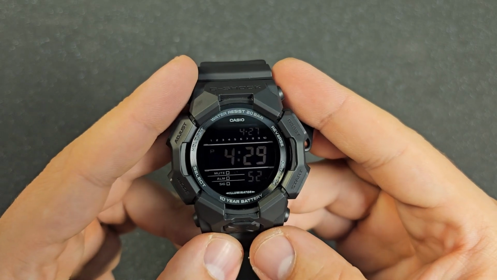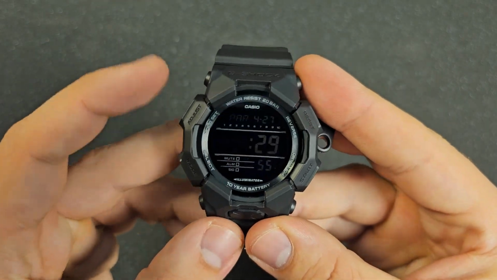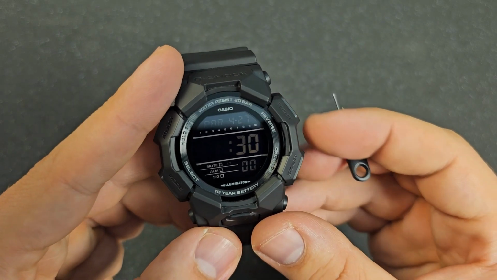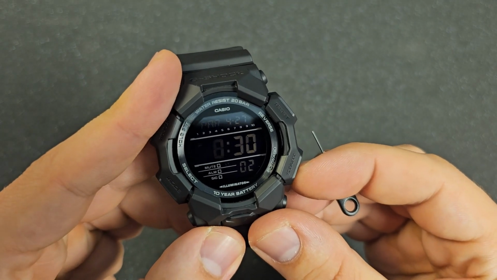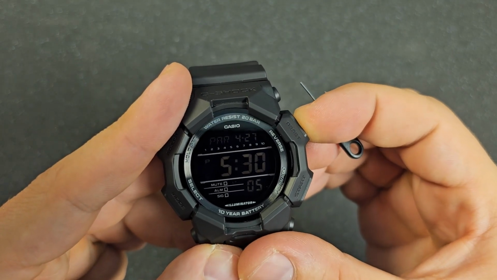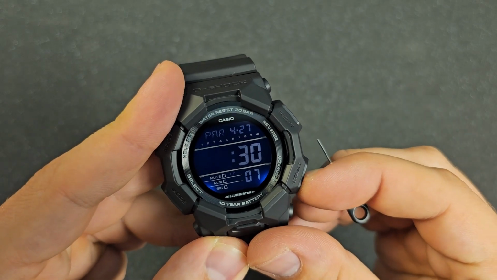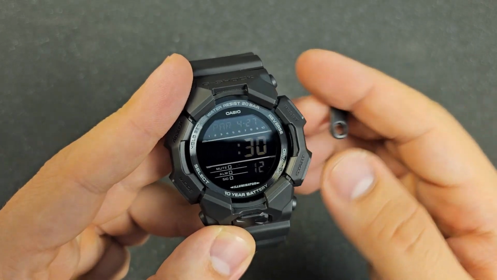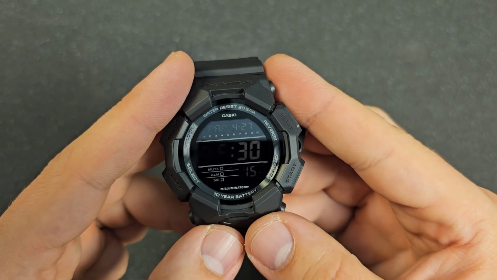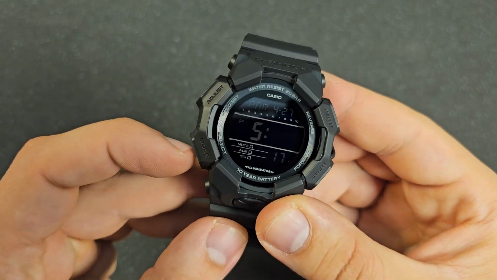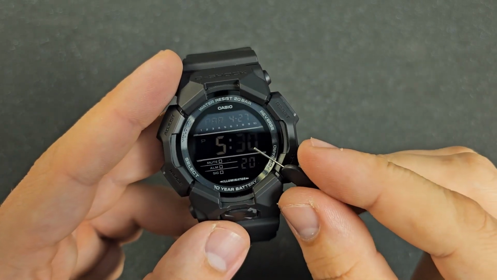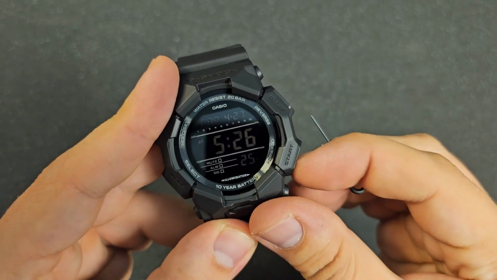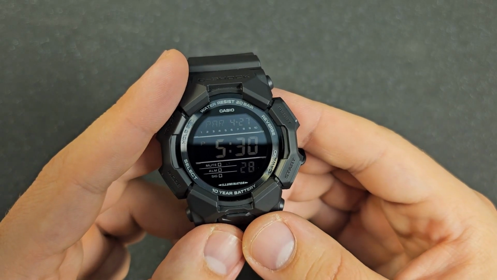Once I've set my home city, I'm going to press the mode button again, and now I'm setting my hour value. Currently in my time zone it is 5 p.m., so I'm gonna shuffle it by pressing the upper or lower right button until I get it to 5 p.m. Next up, press the mode button again, and we move on to setting our minutes value. Minutes value is correct, but I can change it by pressing the upper or lower right button.